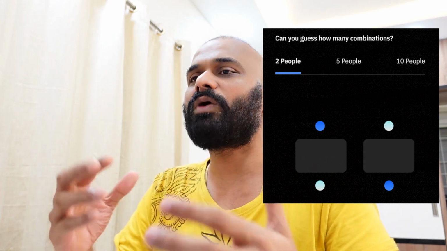Now two people are sitting at a table, they have gone to a restaurant. What is the maximum combination possible? Two people sitting facing each other, and now they shift their places, and there are only two combinations.